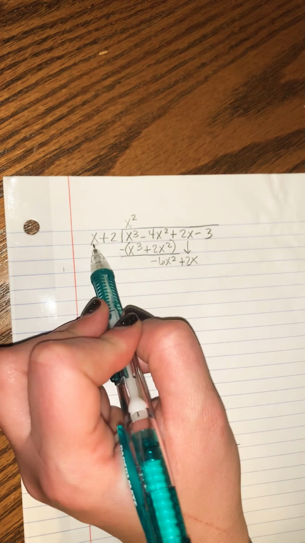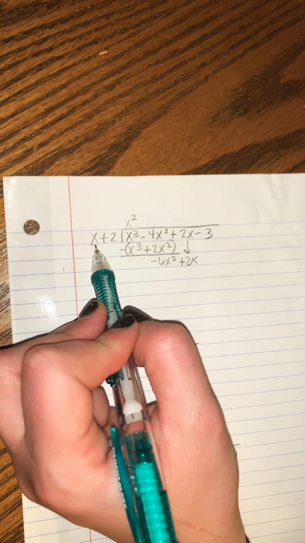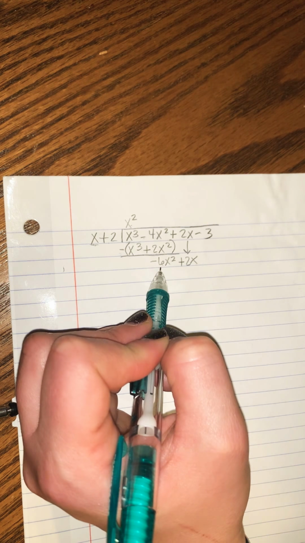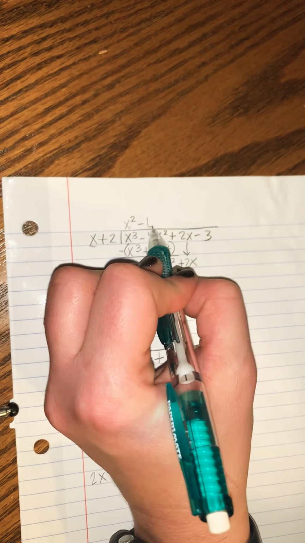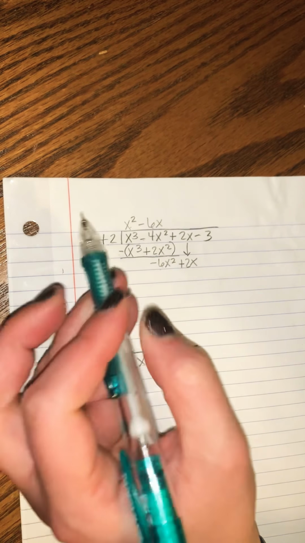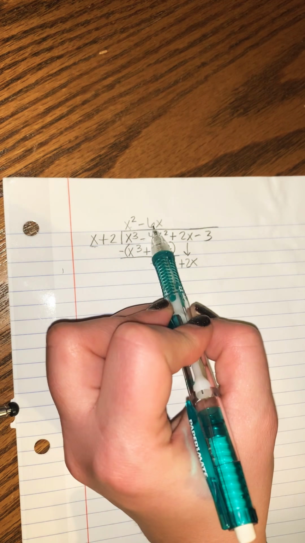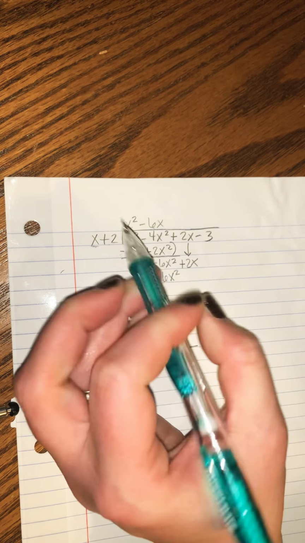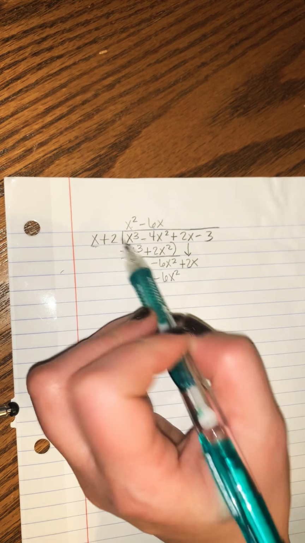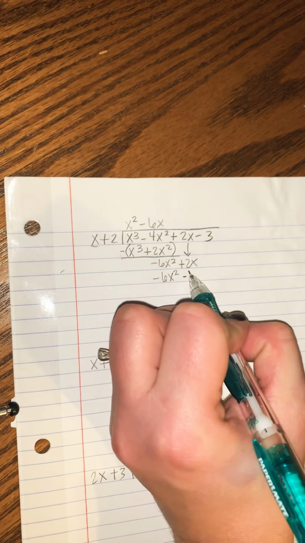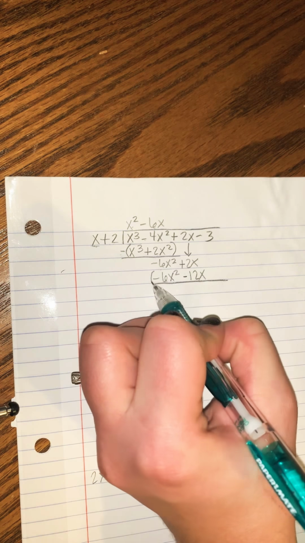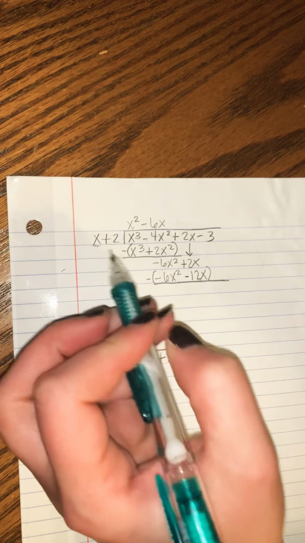So now we go back to our x here. What would we have to multiply by x in order to get negative 6x squared? And that would be a negative 6x. And then you just repeat the process. So let's multiply those. And then negative 6x times 2 would be a negative 12x. And again, we are subtracting.